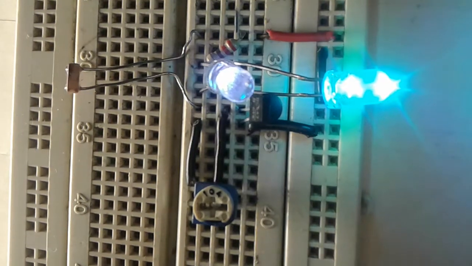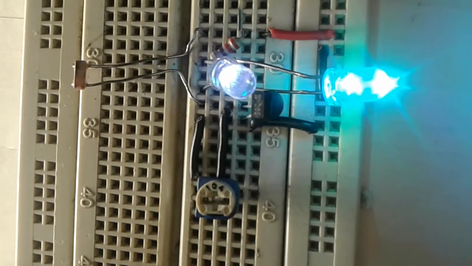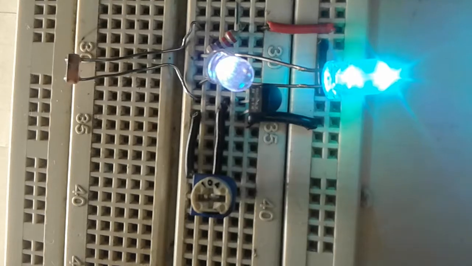And when I power on the source of light, you can see these output LEDs are also giving light. No light, no output. Light, output. No light, no output.